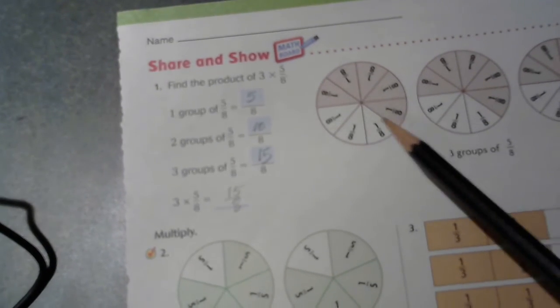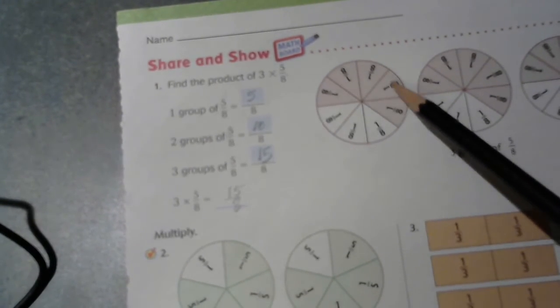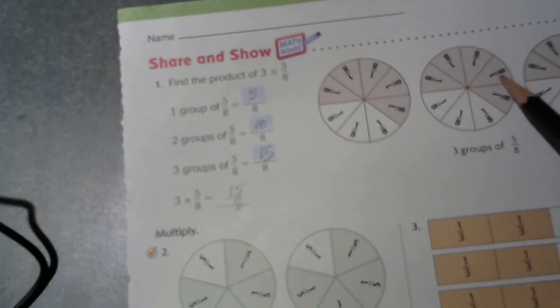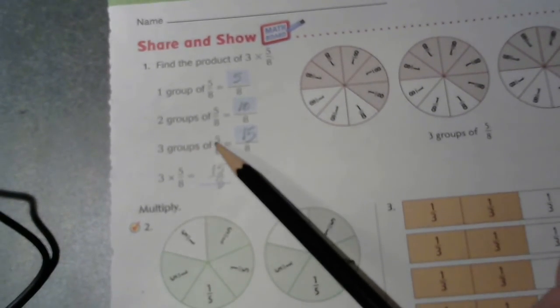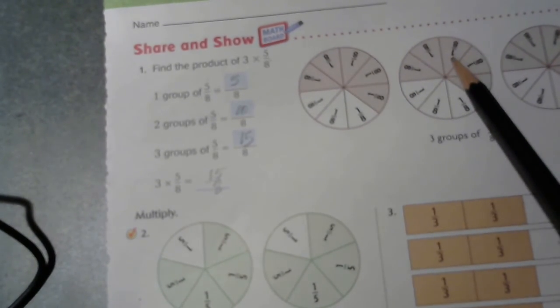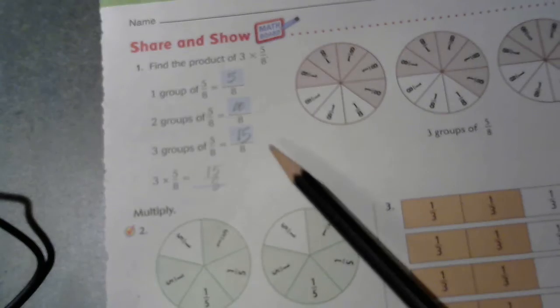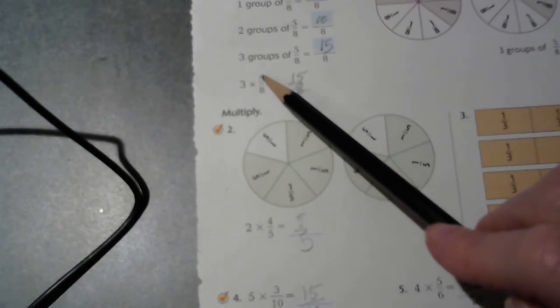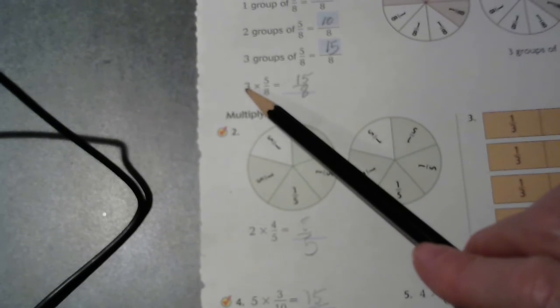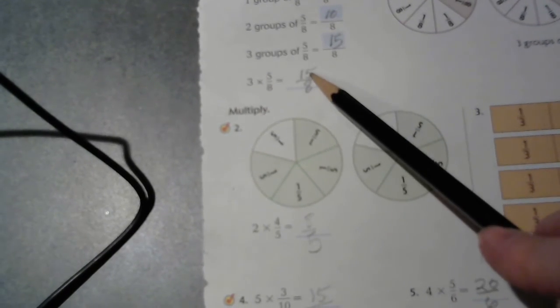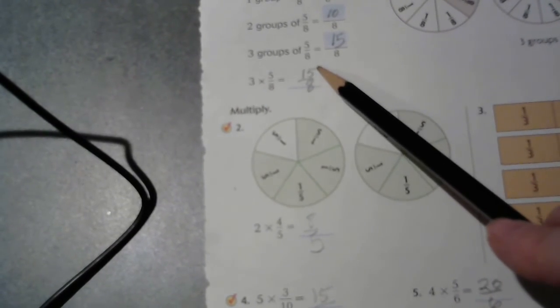Two groups is 1, 2, 3, 4, 5, 6, 7, 8, 9, 10, 10/8. Three groups of 5/8 are 5, 10, 15, 15/8. So 3 times 5/8 is 3 times 5, 15/8.